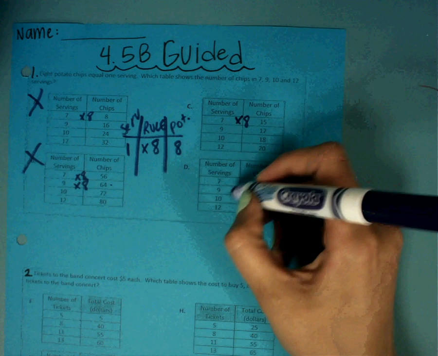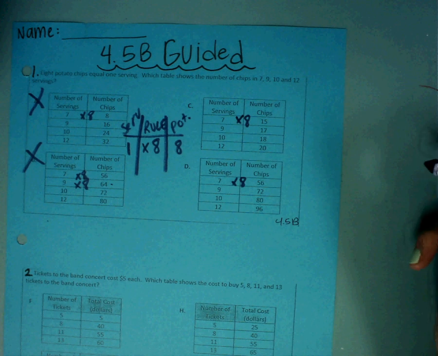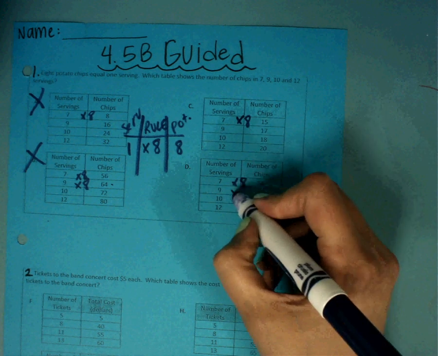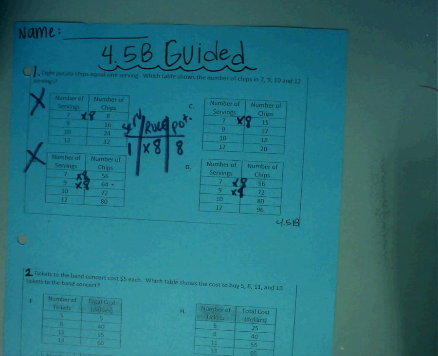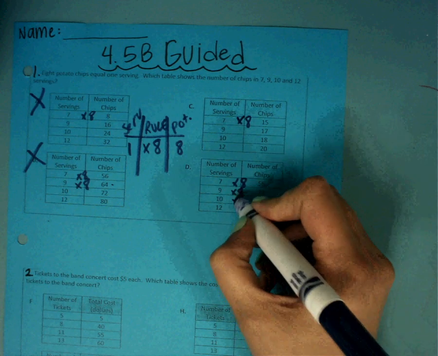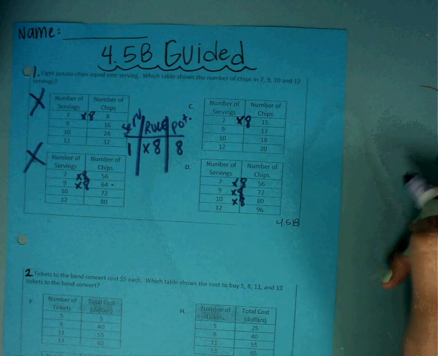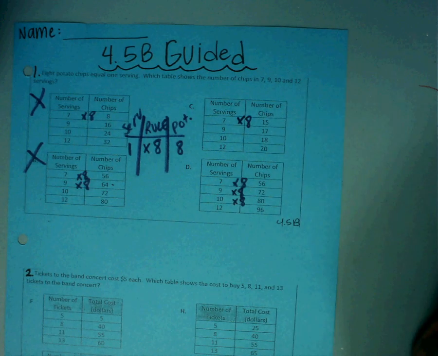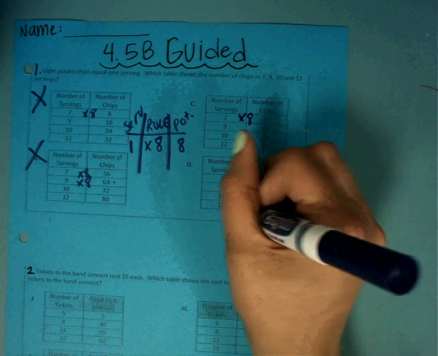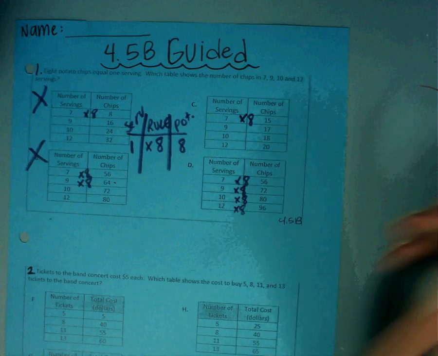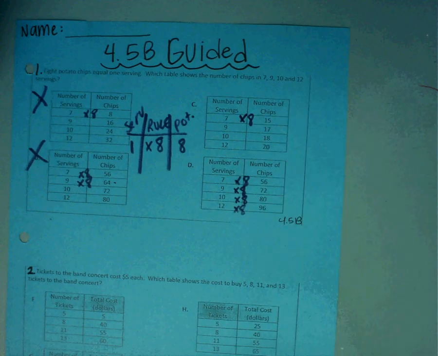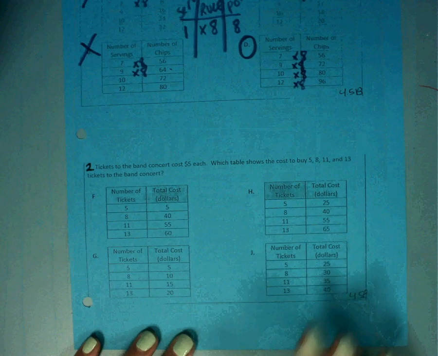Okay? Let's look at D. 7 times 8 equals 56. Yes. 9 times 8 equals 72. Yes. Does 10 times 8 equal 80? Yes. If you stopped here, give yourself a tisk tisk because we're not done. What is 12 times 8? 96. So this is our answer right here, D.